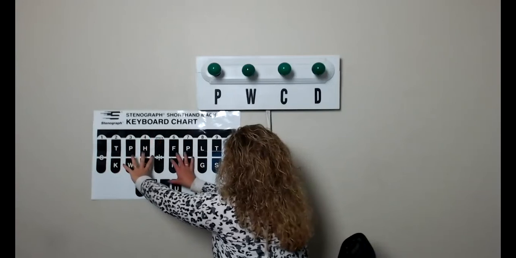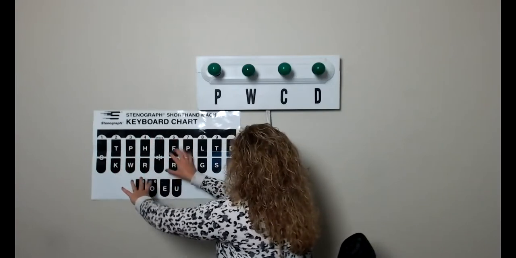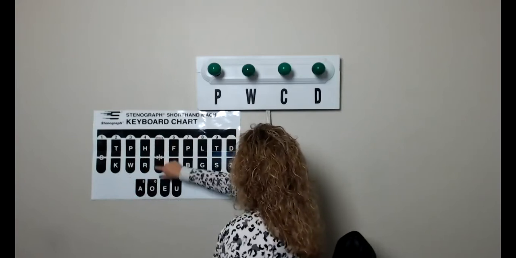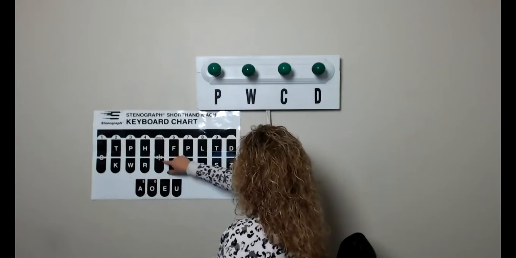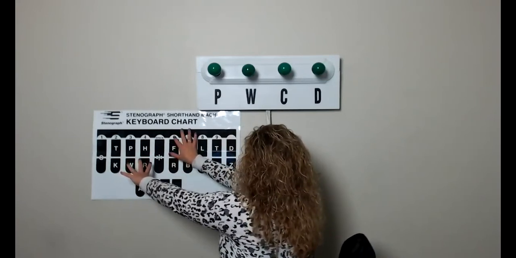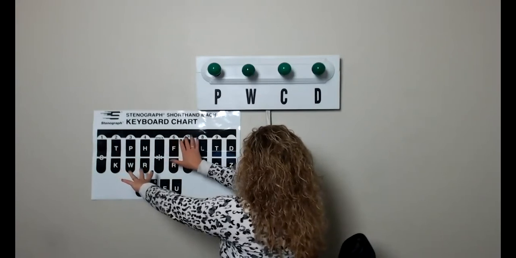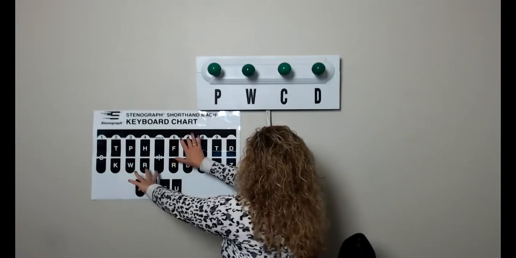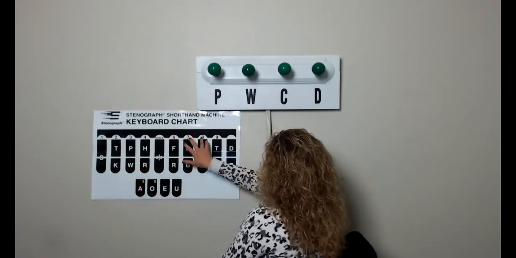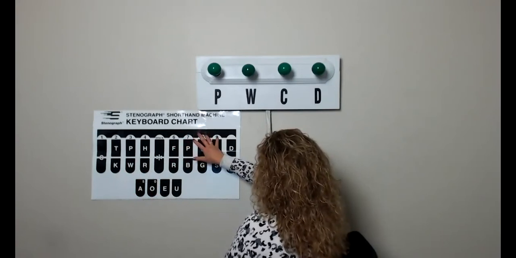Okay, now 6. All of a sudden 6 is on this side of the asterisk key. We don't have any number here where the asterisk key is. It's just a space. So if my hands are in home position, I'm going to strike the 6 using my right hand, index finger. 7, my middle finger on my right hand. 8, my ring finger on my right hand. 9, my pinky on my right hand.